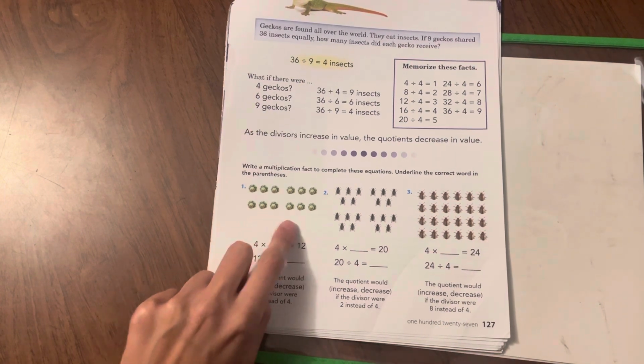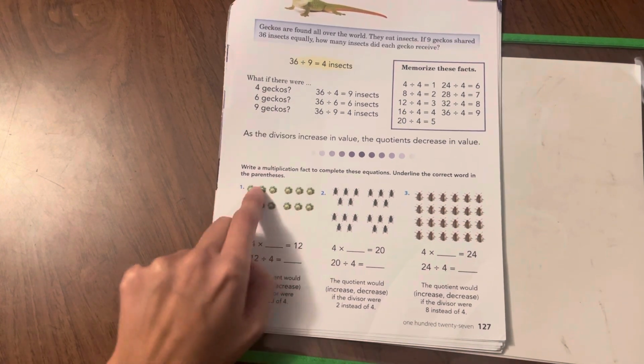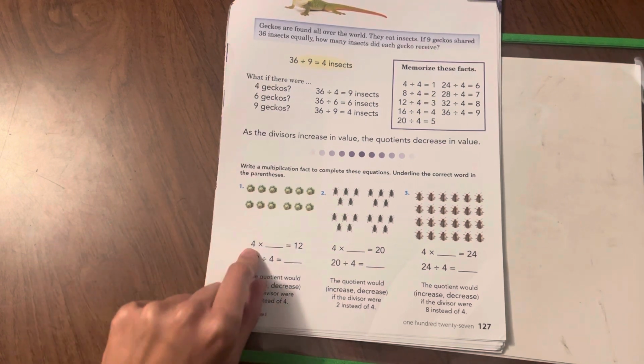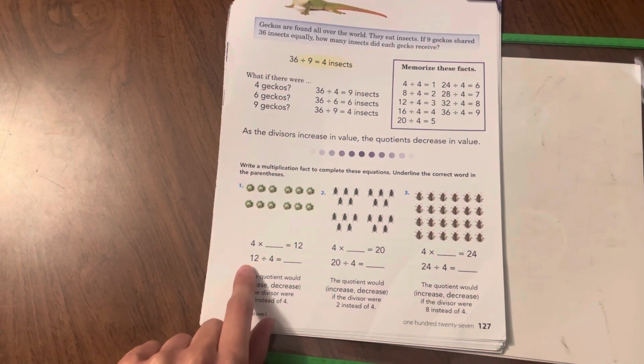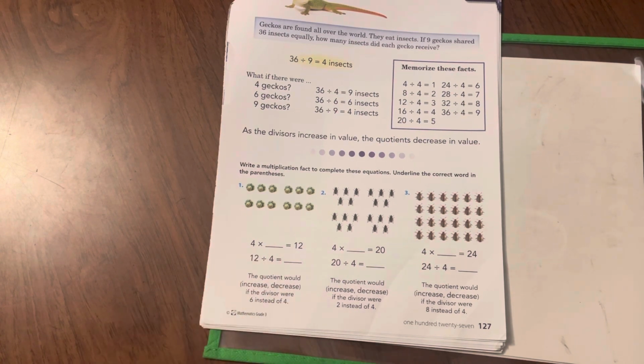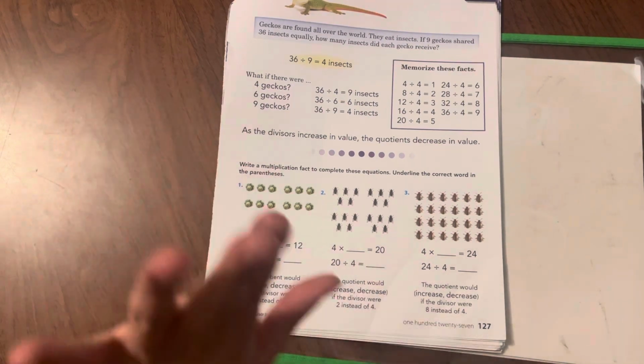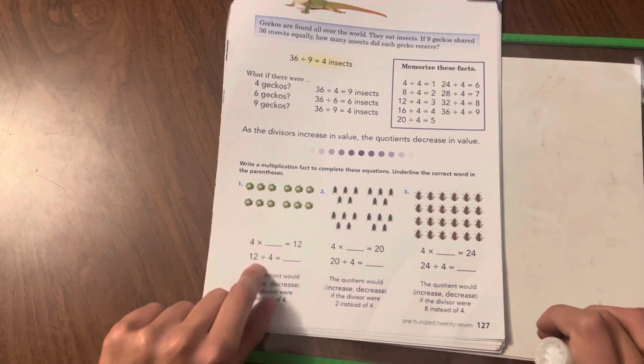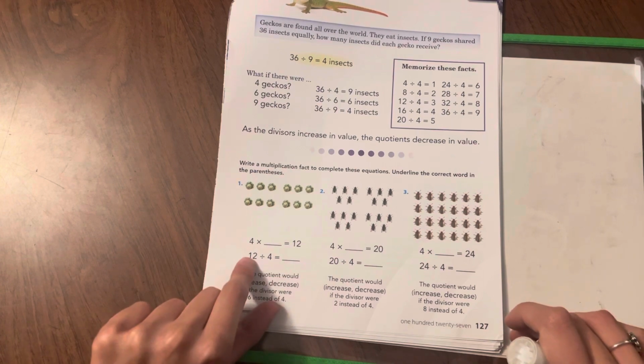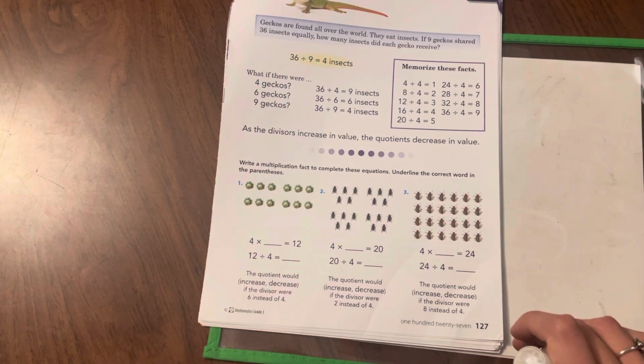It says there are 4 groups here. 1, 2, 3, 4, and there's 3 in each group. So I know it's going to be 4 times 3 equals 12. And then look, if we turn it around, we use the same numbers because division and multiplication are inverse operations. That means they're opposite operations. So we would use those same numbers. 12 divided by 4 equals 3.